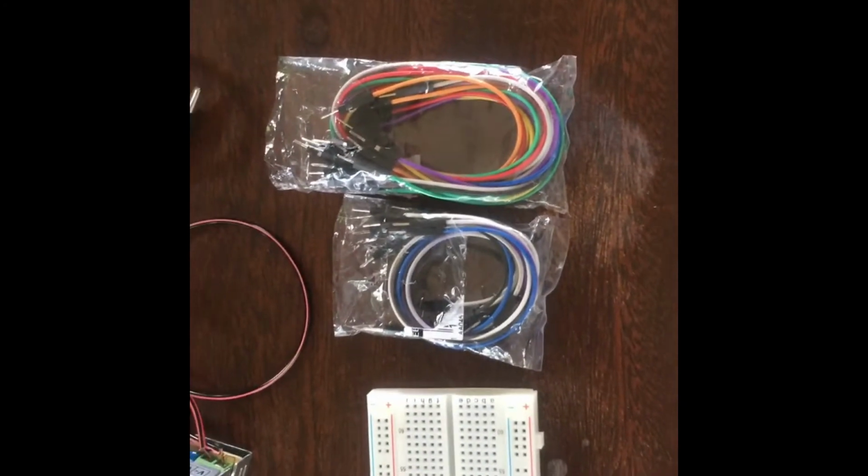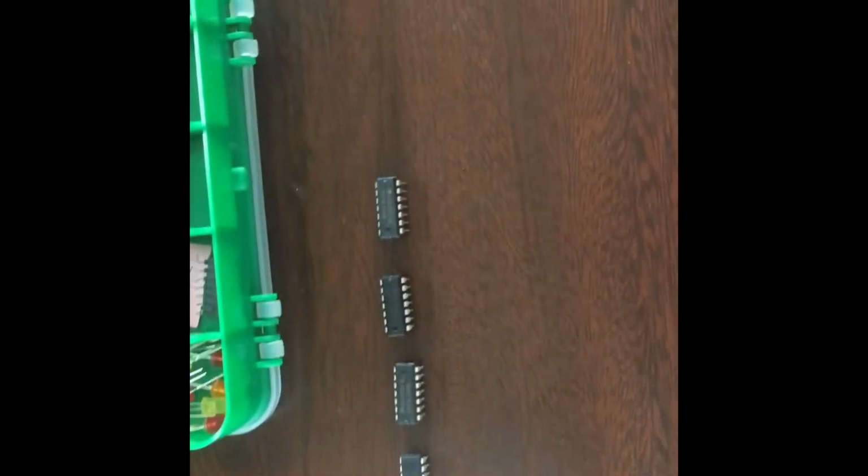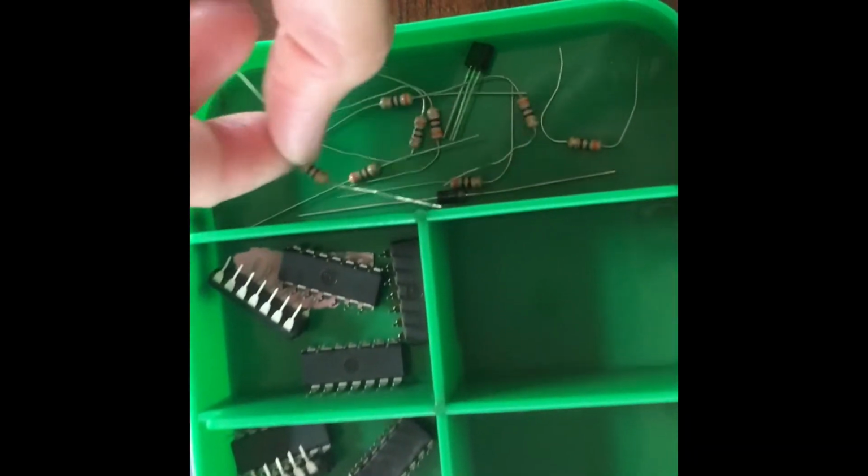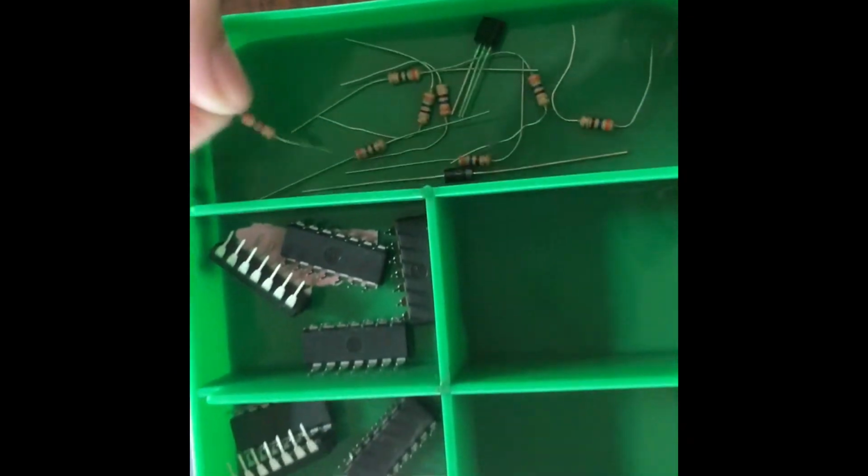Breadboard, connecting wires, ICs: 7411 triple input AND gate, 7408 AND gate, 7432 OR gate, and 7404 hex inverter gate. 5-volt power supply, LED, and a 360 ohm resistor.